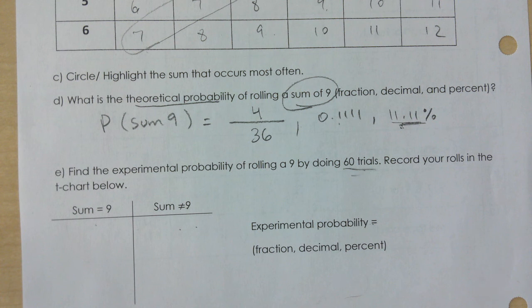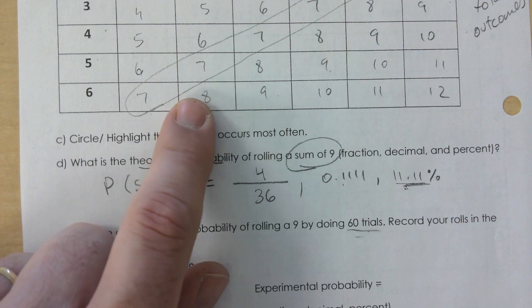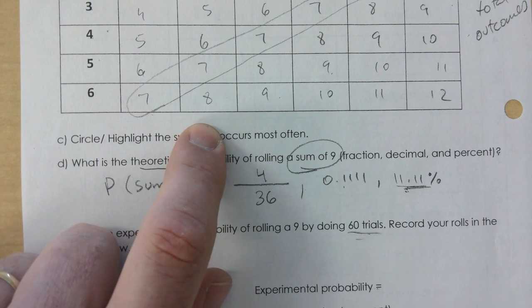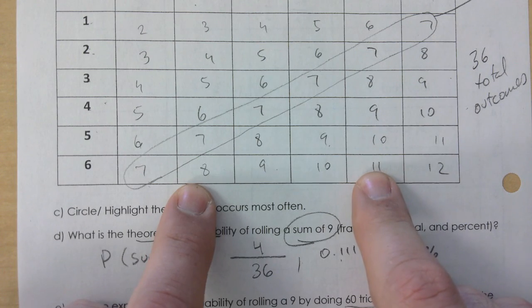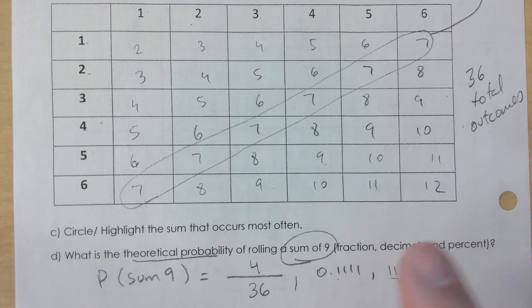Okay, so this will come back. Keep this chart. Some of the questions in our book refer back to this, so you don't have to do one of these again, right? That'd be a lot of work. Okay.